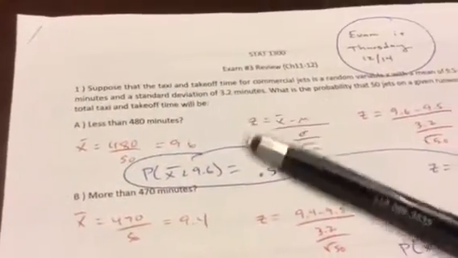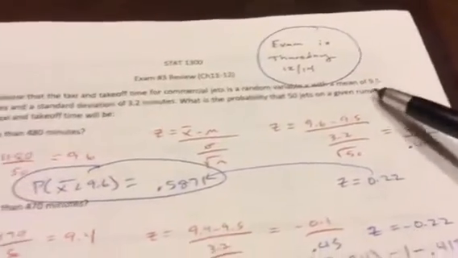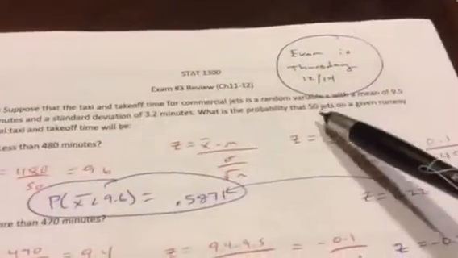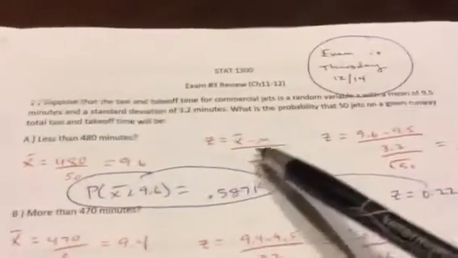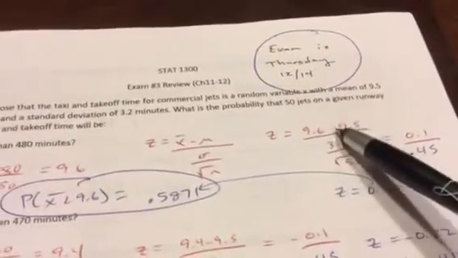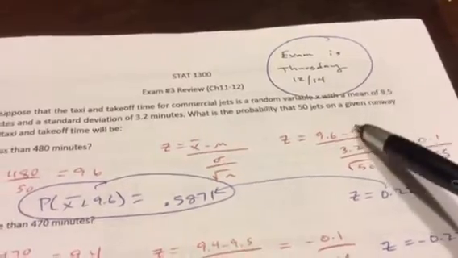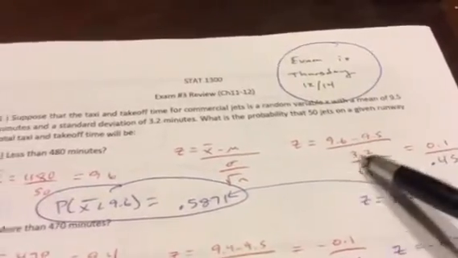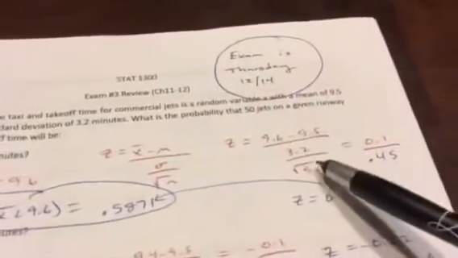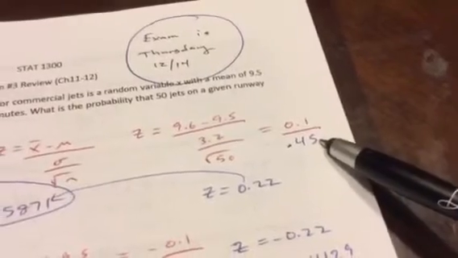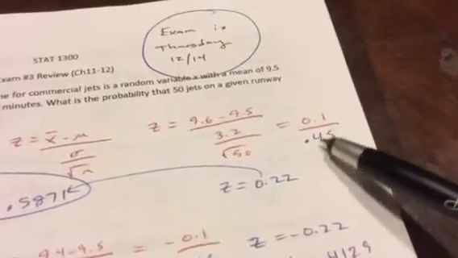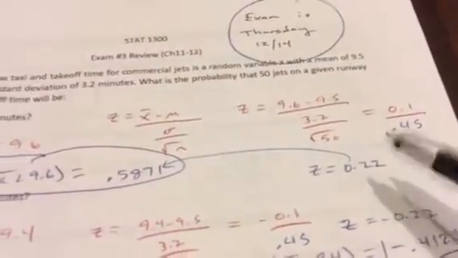Less than 480 minutes. That doesn't make sense when I'm talking about a mean time of 9.5. Well, less than 480 minutes, if there are 50 jets, you just take 480 divided by 50. That's a mean of 9.6. So my x bar, 9.6, goes right there, minus my overall population mean of 9.5, divided by 3.2, my standard deviation, over the square root of 50. Guys, when you do 3.2 divided by the square root of 50, don't round this to the nearest tenth. At a minimum, round it to the nearest hundredth, okay? So when I do 0.1 divided by 0.45, I get a z-score of 0.22.